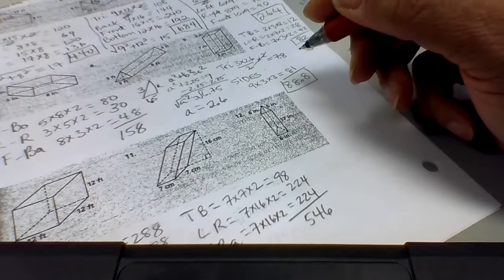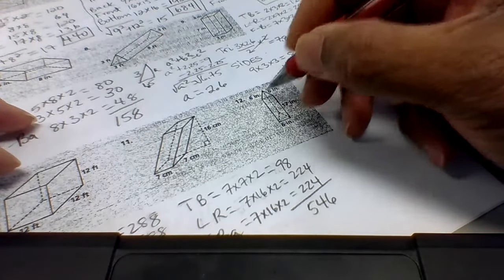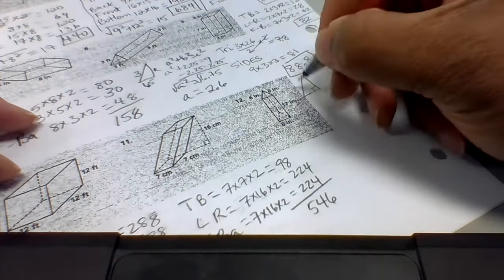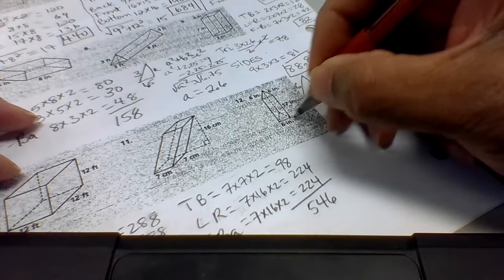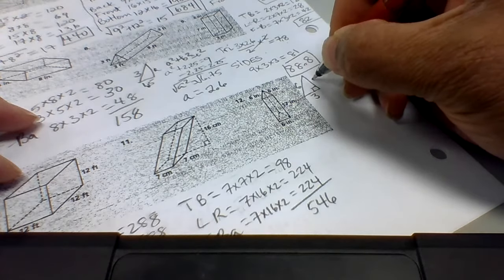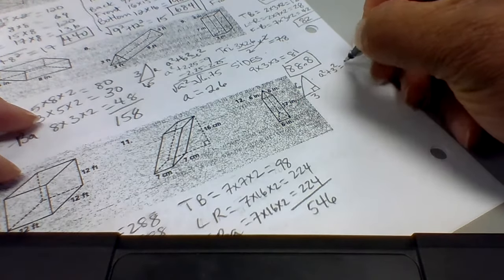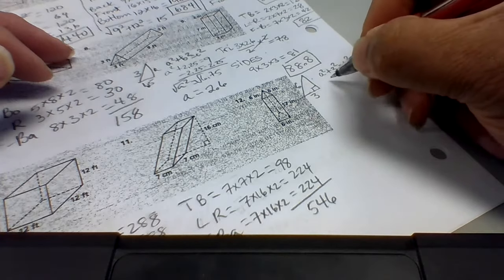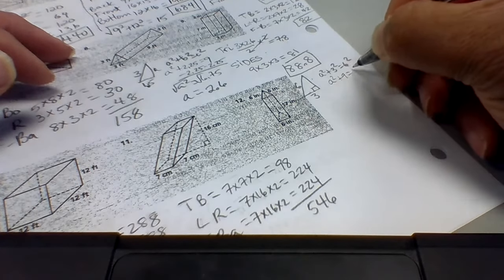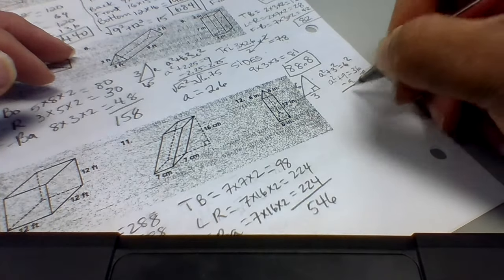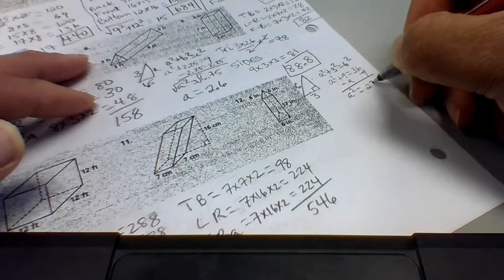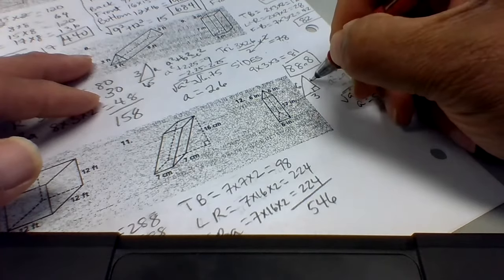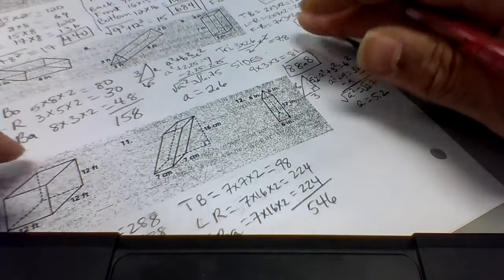The last one, I need to find the missing side. So if I draw a triangle here, a right triangle, this side is 6 because it's 6 all the way across, so that would be 3. And I'm looking for the missing side. So a squared plus 3 squared equals 6 squared, because the hypotenuse is always across from the right angle, which is C. A squared plus 9 is equal to 36. Subtract 9 from both sides, so a squared is equal to 27. Take the square root of both sides, and you get a is equal to 5.2. So that side is equal to 5.2.